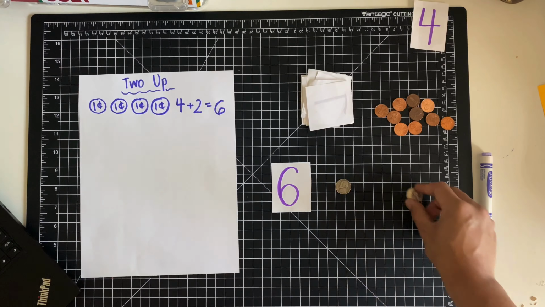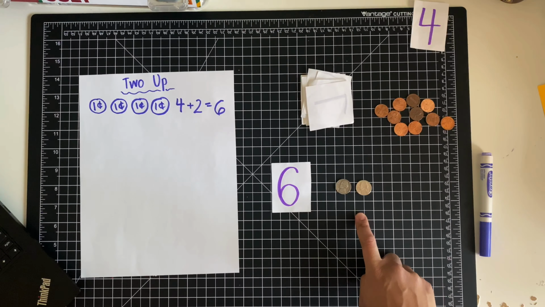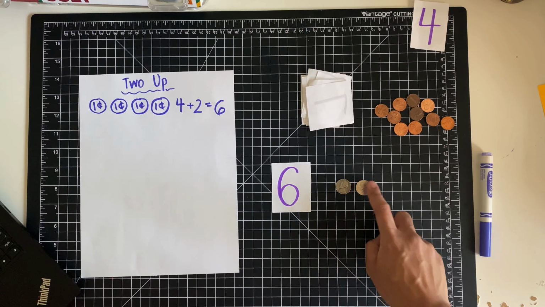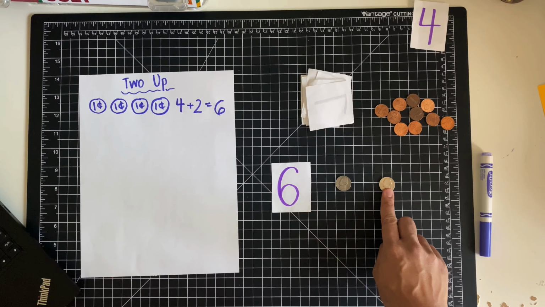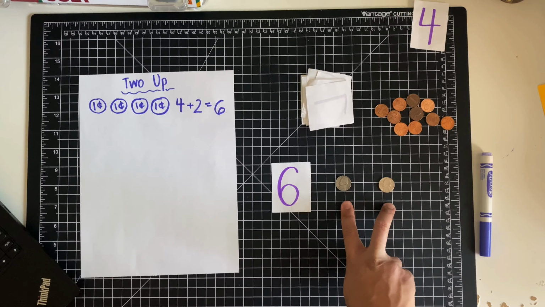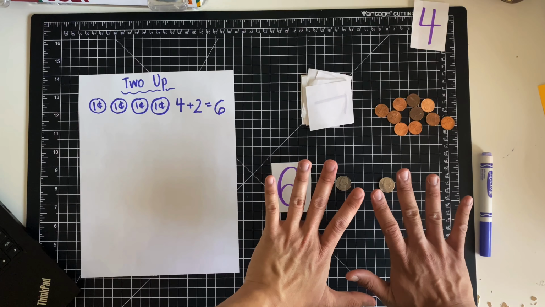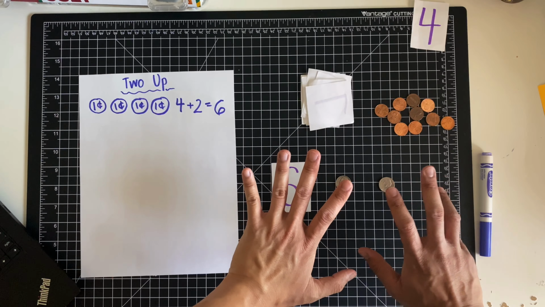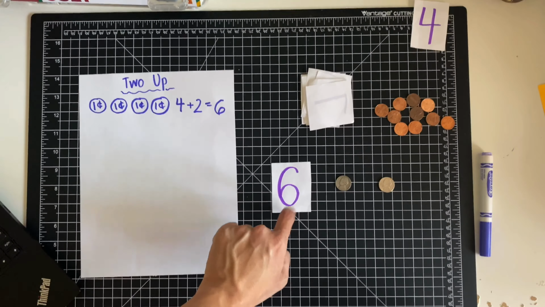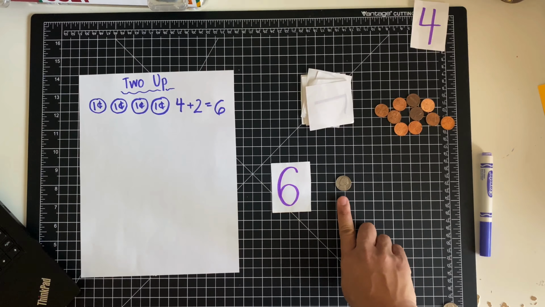So I need more coins. What if I add another nickel? How much or how many cents do I have now? I have 5 cents and 5 more cents here because these are 2 nickels and each nickel is 5 cents. So if I have 5 here and 5 more, how many cents do I have? I have 10. 1, 2, 3, 4, 5, 6, 7, 8, 9, 10. That's too much. I only need 6.